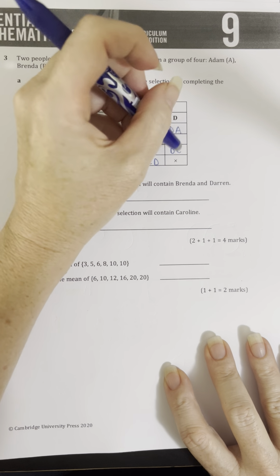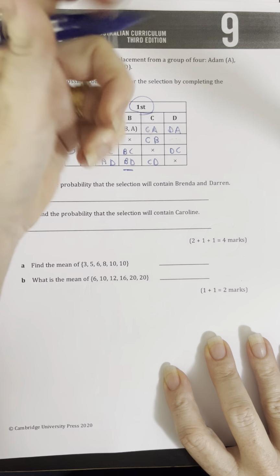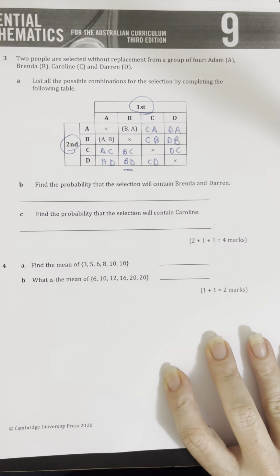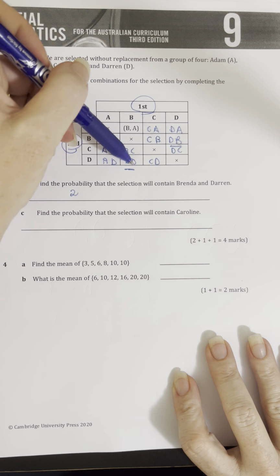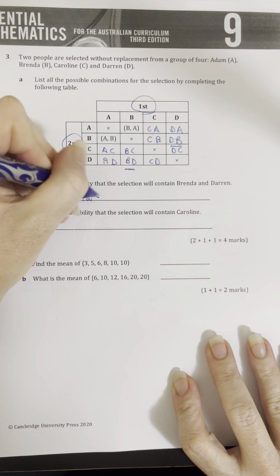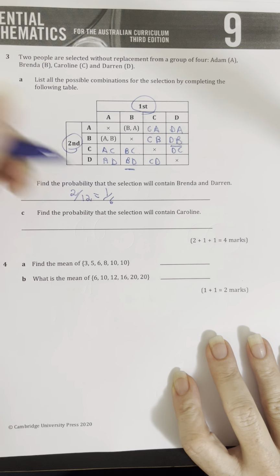And I think that one should have been a DB there. Got that one wrong. So CBCD. So we've got 2, 4 out of 1, 2, 3, 4, 5, 6, 7, 8, 9, 10, 11, 12 options, which is 1/6. Find the probability that the selection will contain Caroline.